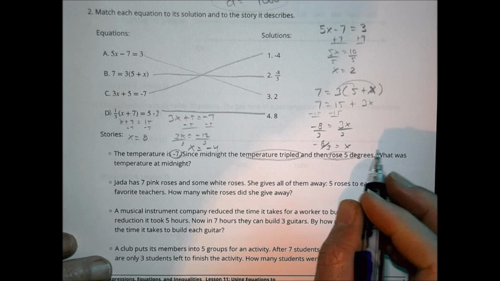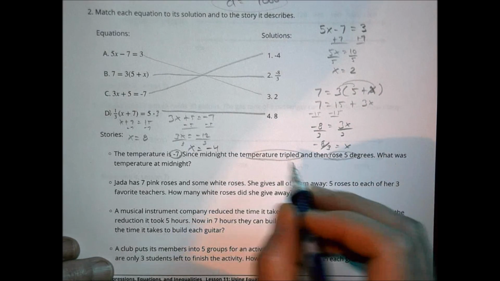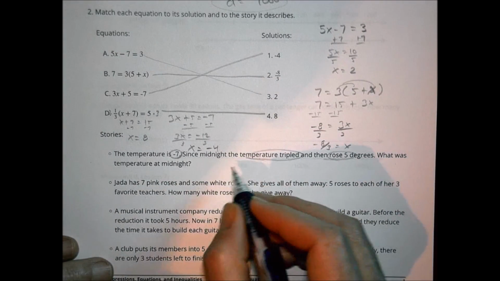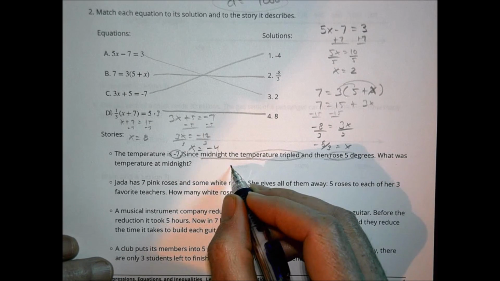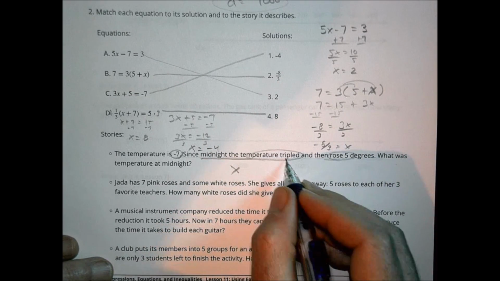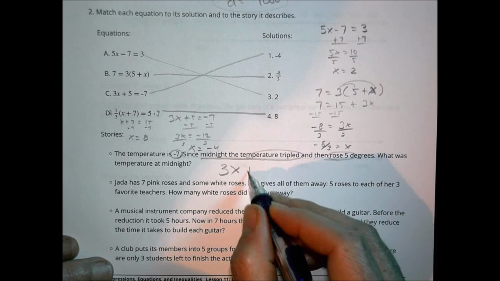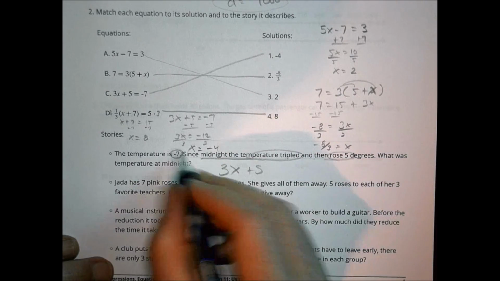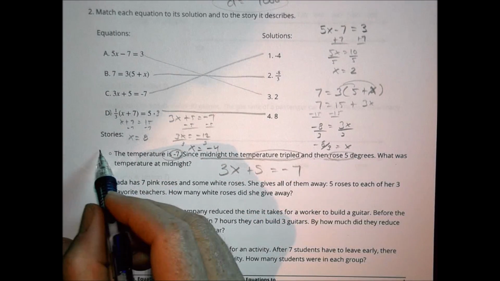Okay, so what we're going to do is we're going to say, what was the temperature at midnight? The midnight temperature is our x, right? It's going to triple, so it's 3 times x. It's also going to then go up by 5, and we know that our new temperature is now negative 7. So that matches C right there.